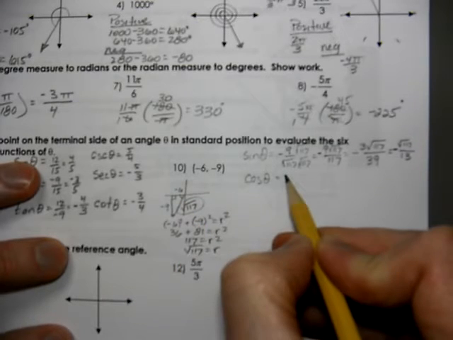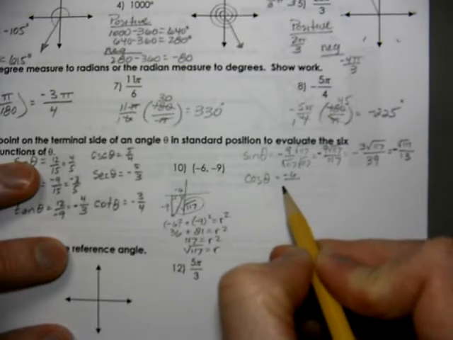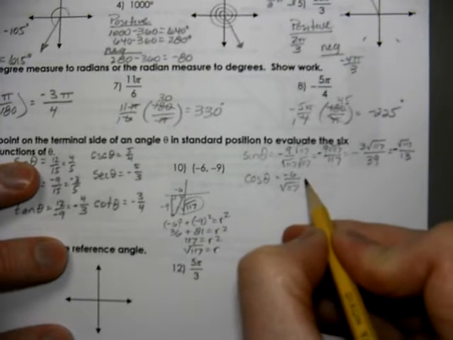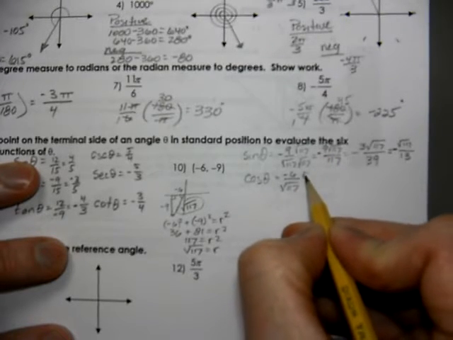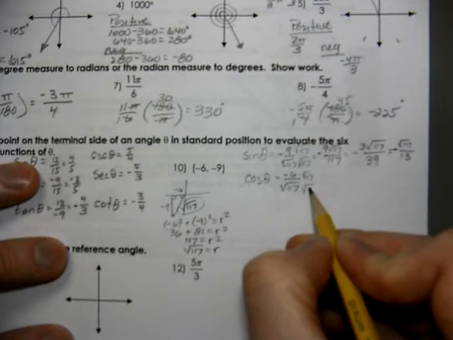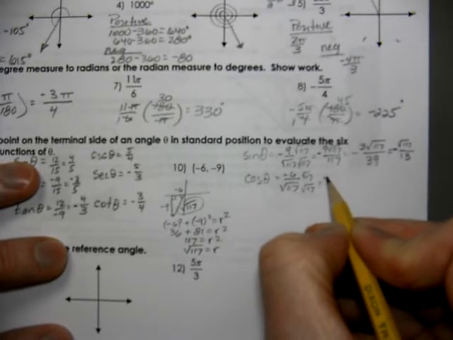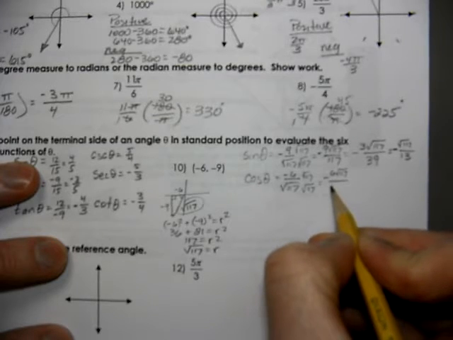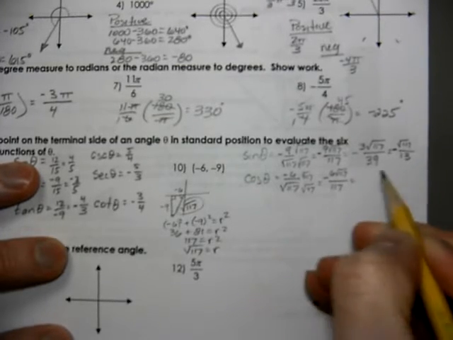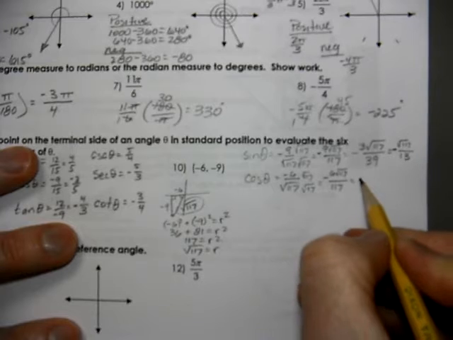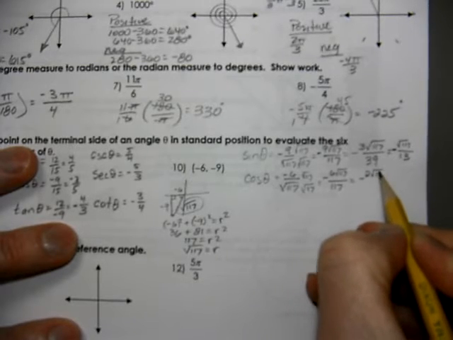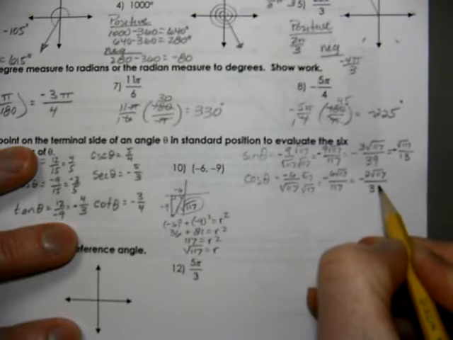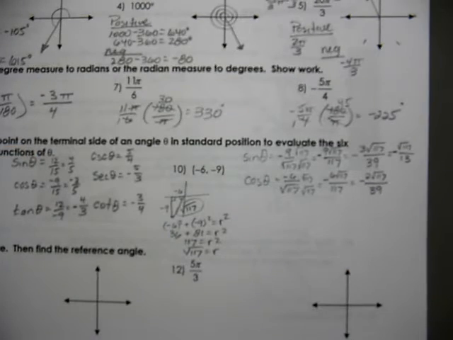Cosine is going to be adjacent over hypotenuse. Rationalize the denominator. 3 goes into 6, and 3 goes into 117.